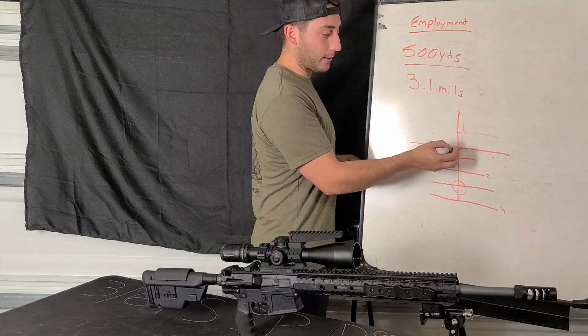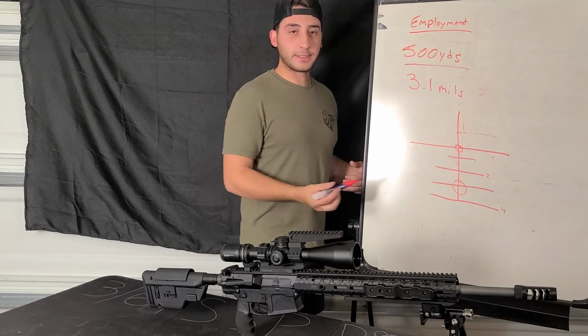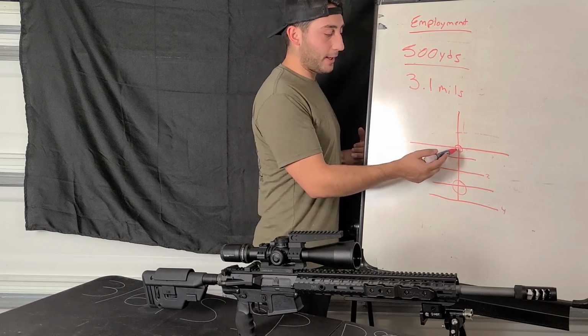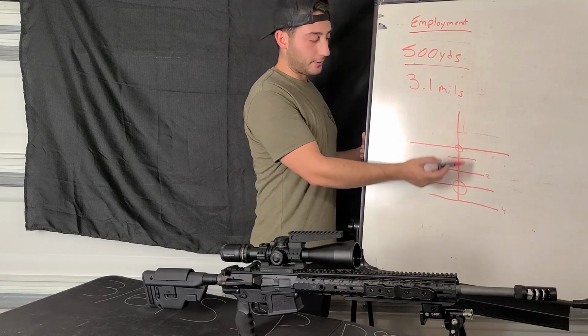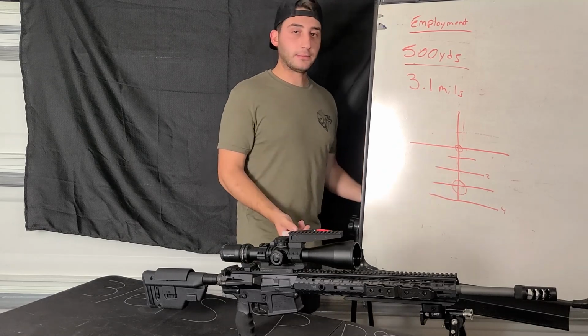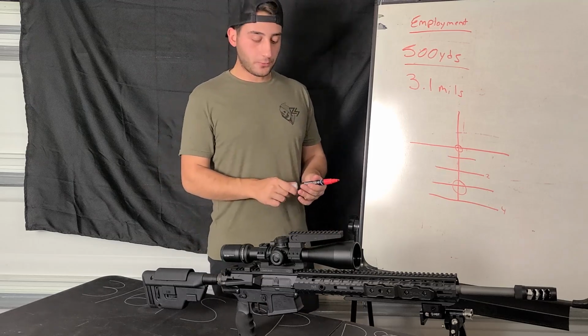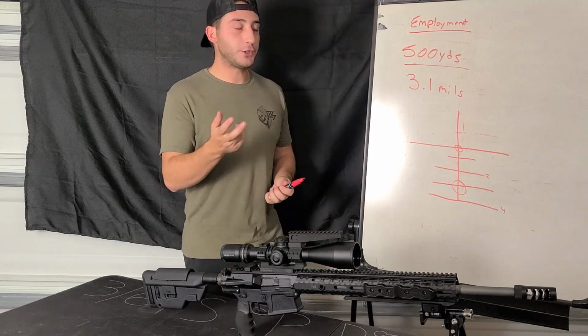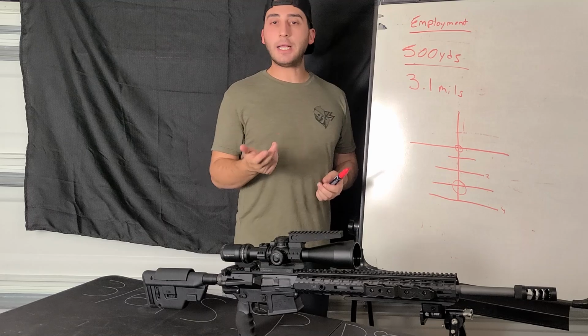If I clicked my reticle down and then used the center crosshair as my aim point, it's the same thing as if I left my reticle centered and then aimed higher. So that's what we mean by holding, and there are advantages and disadvantages to dialing and holding.